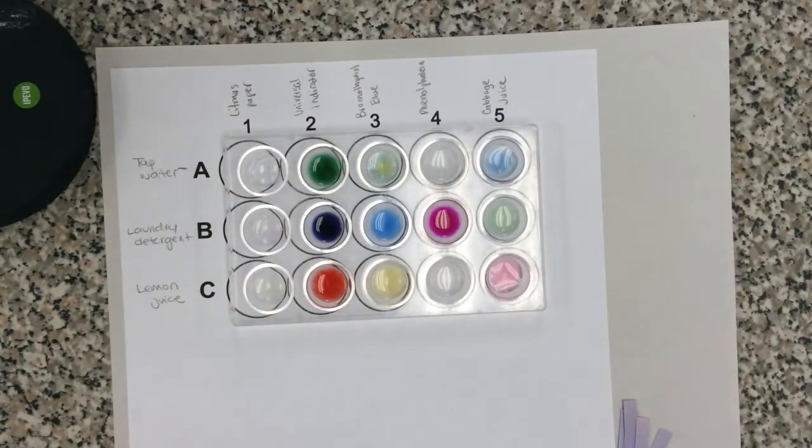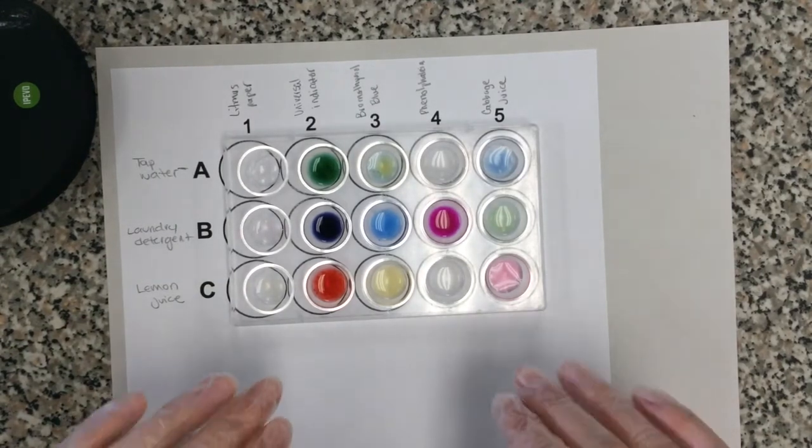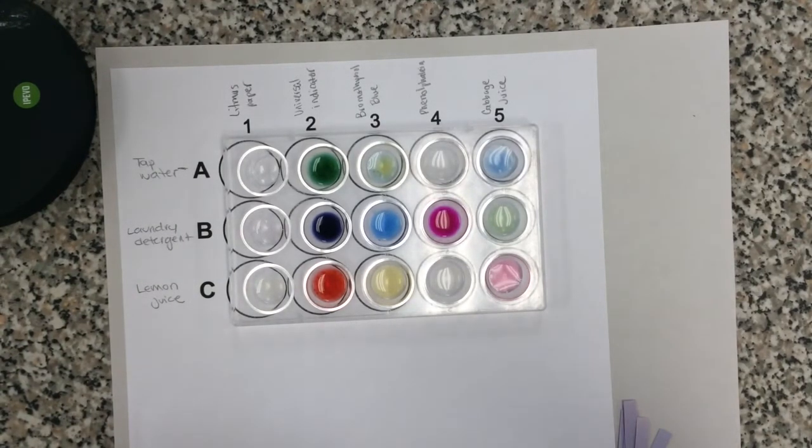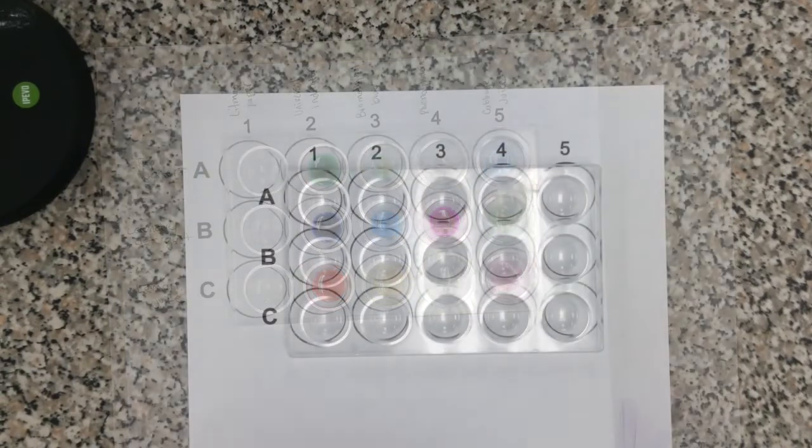All right, so now I'm going to dump this out. I'm going to rinse it and dry it really well. We don't want to have any residue left in our well plates because we are now going to try our next three samples and we do not want them to be contaminated. All right, so I'll be right back.